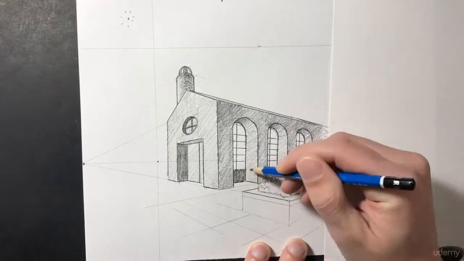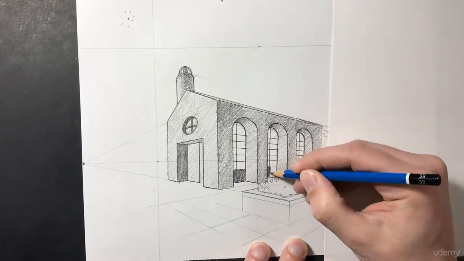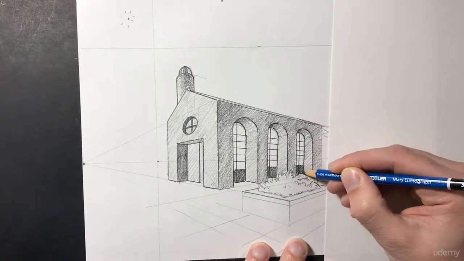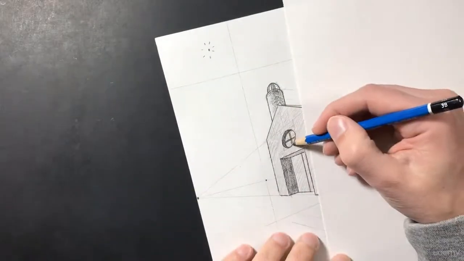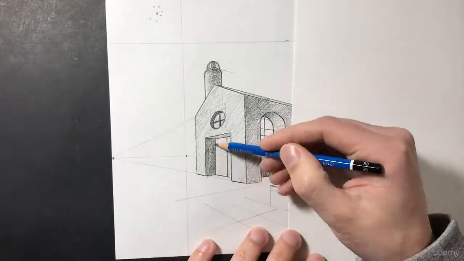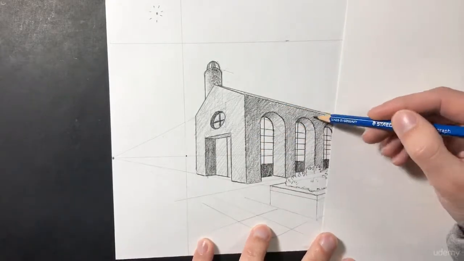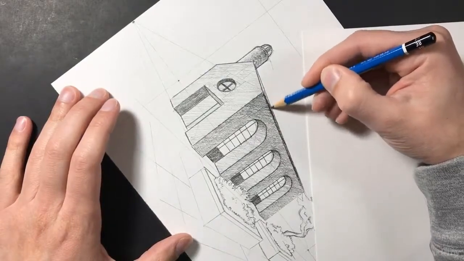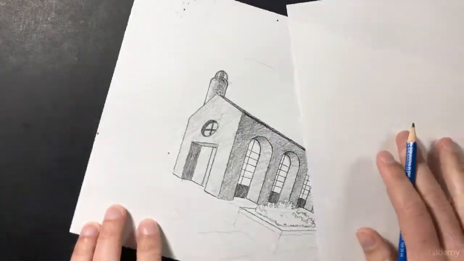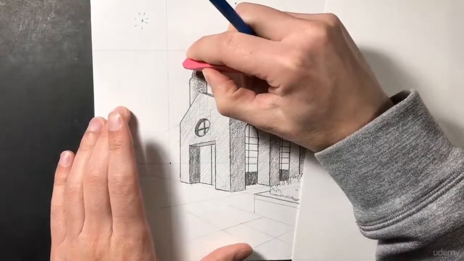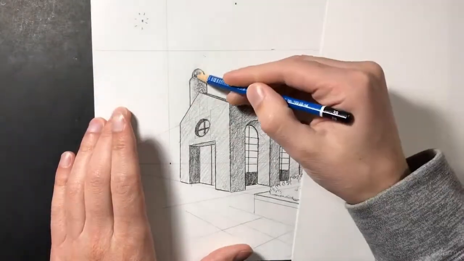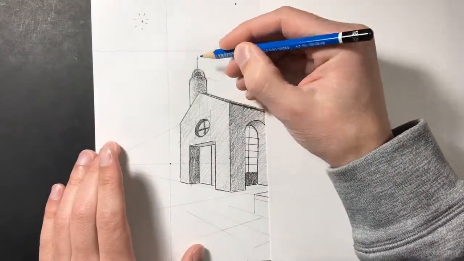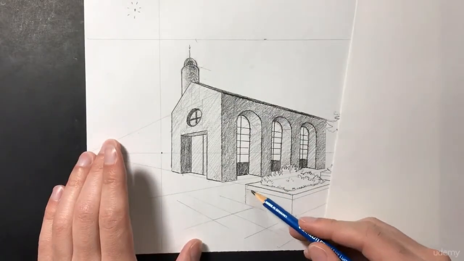Then I'm going to darken this bottom area. This isn't any type of shadow. This is just the actual value of that part of my building. Now I'm going to darken in that window and make sure that everything is nice and even. Then I'm going to darken in my roof because that's also the value of my roof. I'm going to erase this and reshade it because I want to keep the top area a little bit light. And then I'm just going to add in a little bit of detail in there.